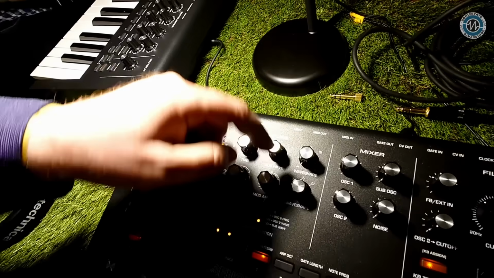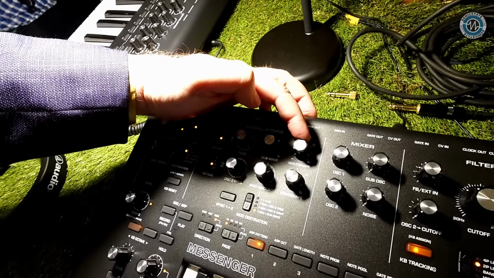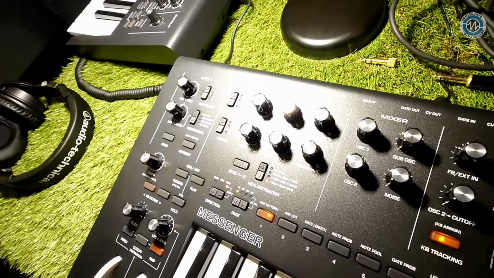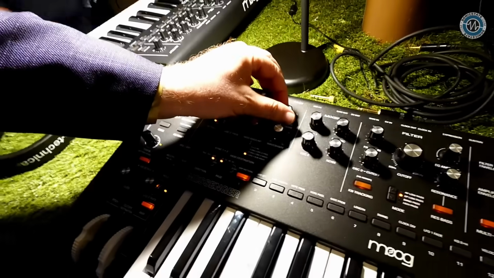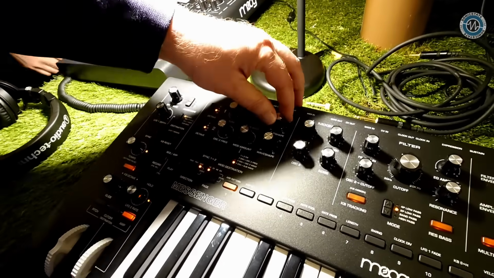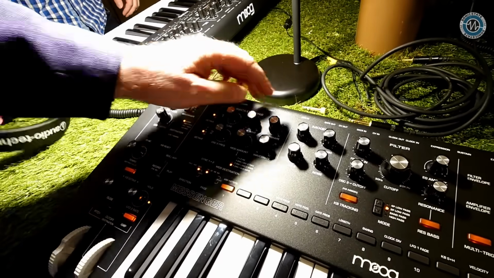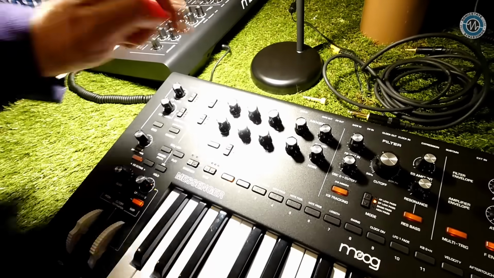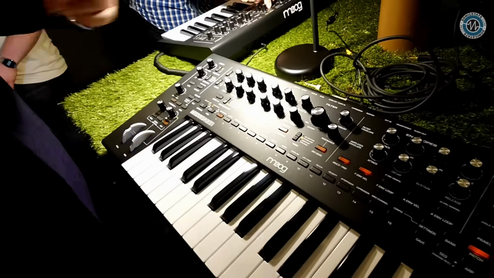So we can go from this wave-folded triangle wave and gradually make it cleaner, cleaner, cleaner. All right, now we have the fully clean triangle wave into the sawtooth, into the 50% pulse, and then all the way through traditional pulse width modulation. We can do that independently for oscillators 1 and 2. Then we have a sub-oscillator.